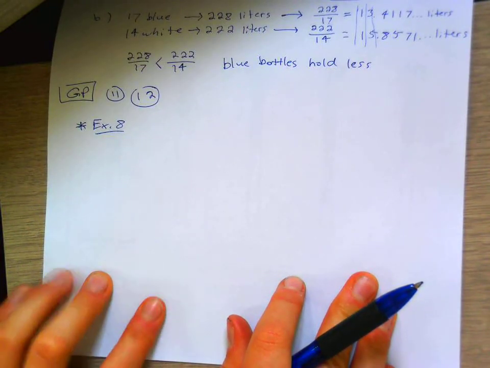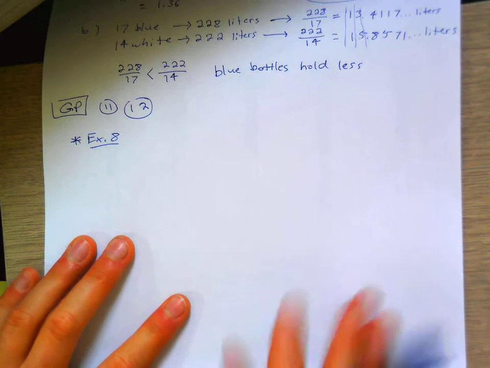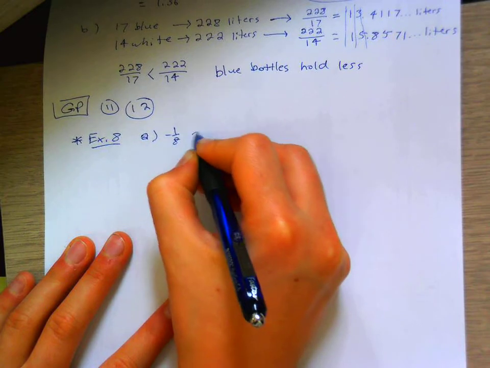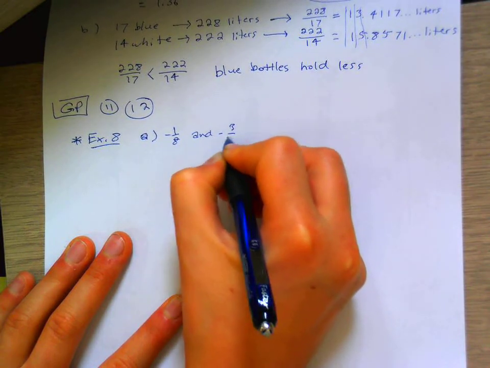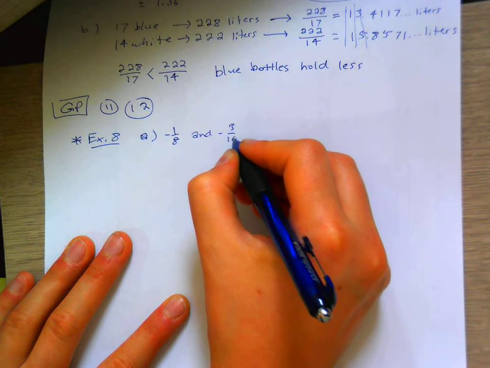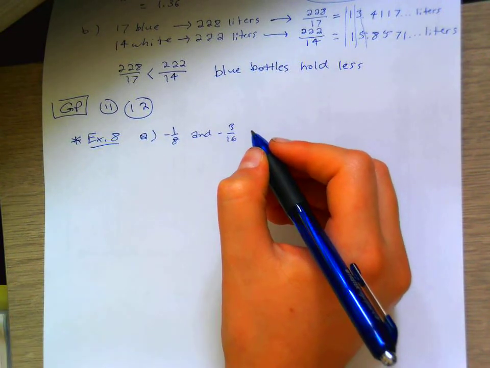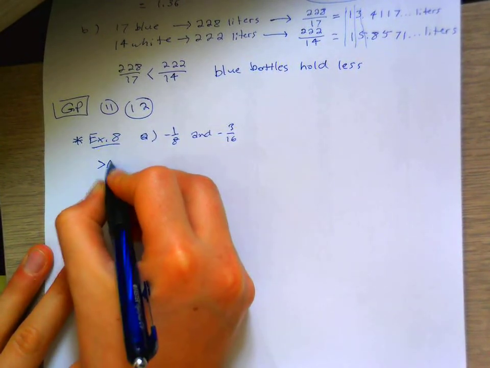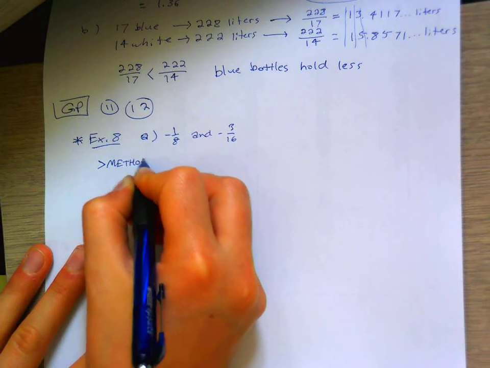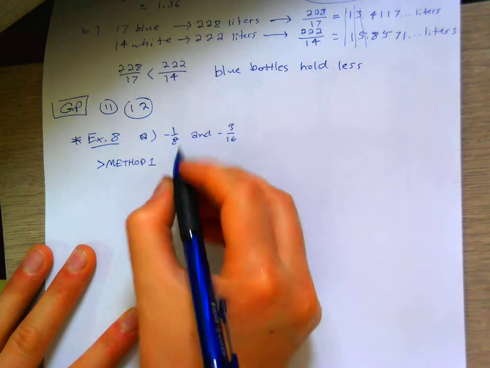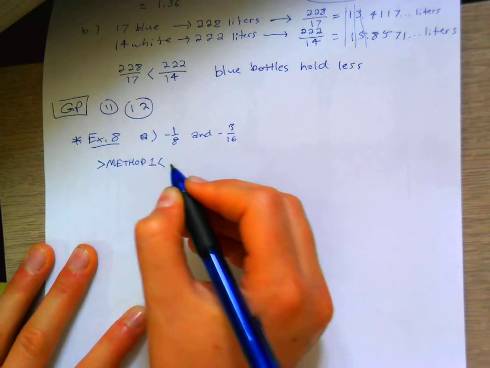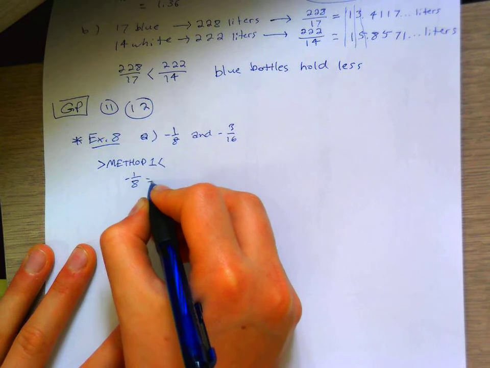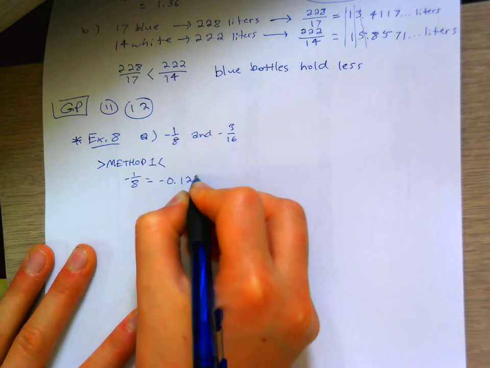A, we're comparing -1/8 and -3/16. In this problem, there are two methods to solve it. So let's try method 1 first. Method 1 is going to be comparing using a number line. So first, let's turn -1/8 into a decimal and -3/16 into a decimal.